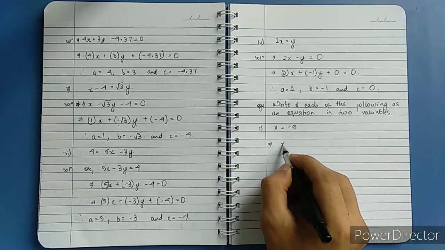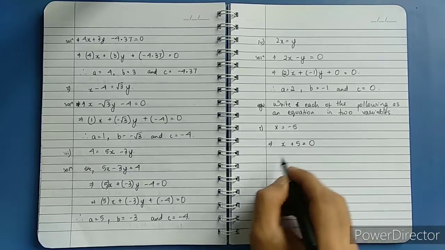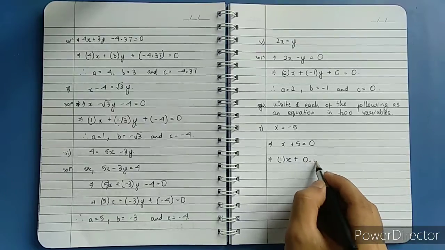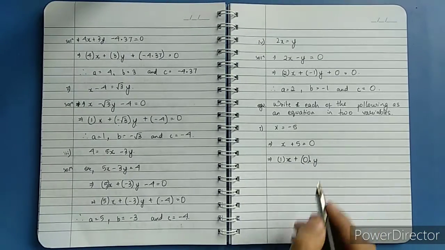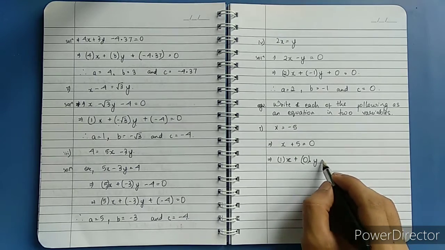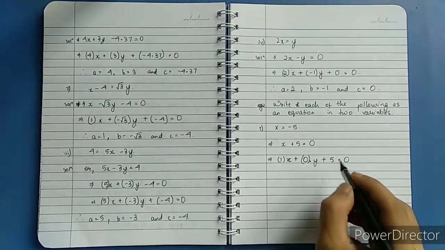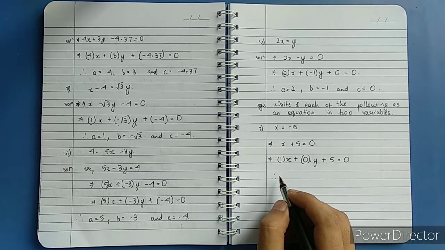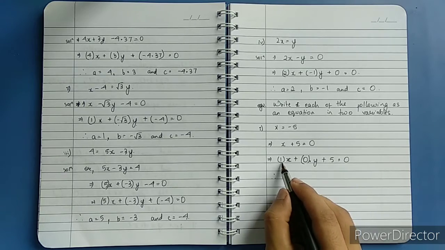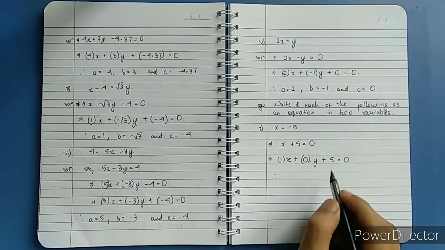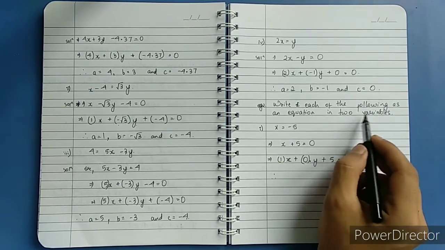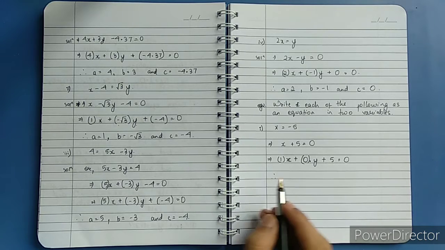So this implies x plus 5 equals 0, which will imply 1 into x, ax, plus 0 into y. We'll take the coefficient of y as 0, because 0 into y becomes 0. That is why y got removed. Plus 5 equals 0. So therefore this becomes our solution, where a is 1, b is 0, and c is 5. We do not need to mention that, it's not asking for the values of a, b, c. We just needed to show it as an equation in two variables. So we have shown this as an equation in two variables.